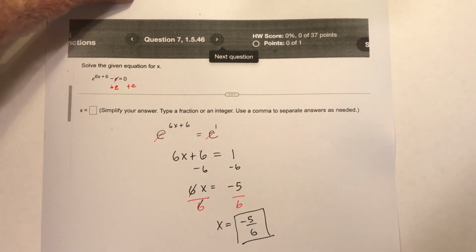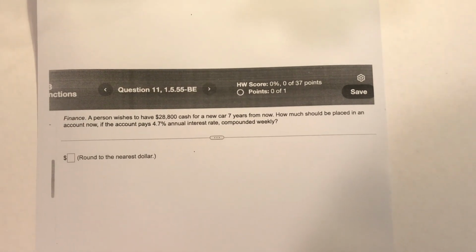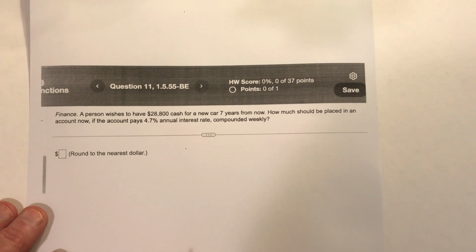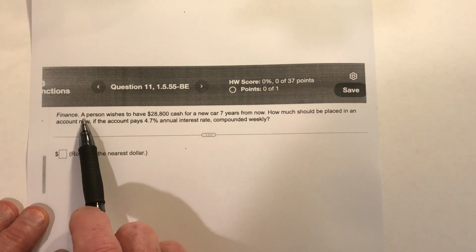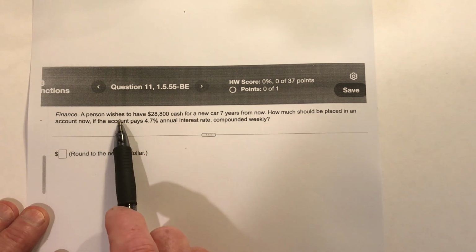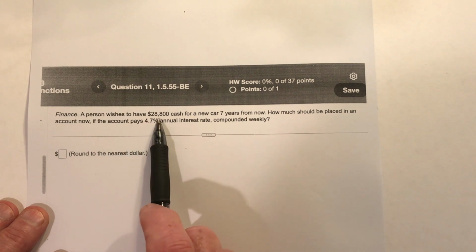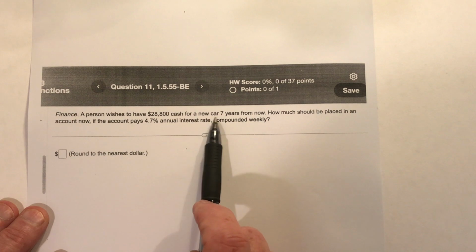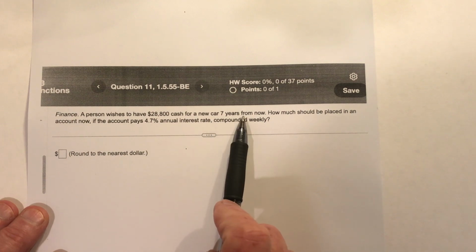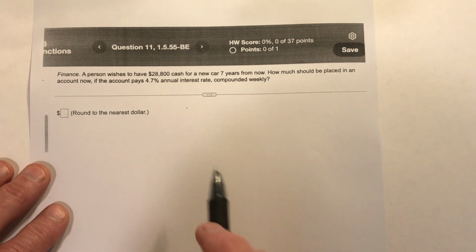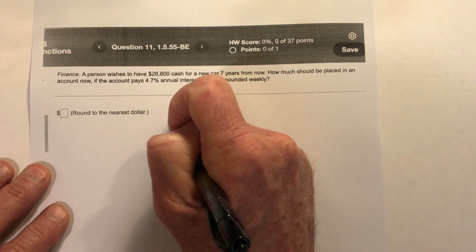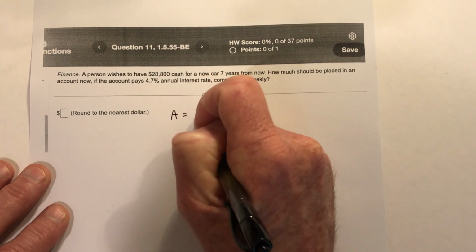Then on to the next one, which I chose number 11. So this is the finance type problem, the compound interest. A person wishes to have $28,800 cash for a new car 7 years from now. So this is using the compound interest formula that I did in the lecture part, but they're doing it in a slightly different way. So we use the compound interest formula.